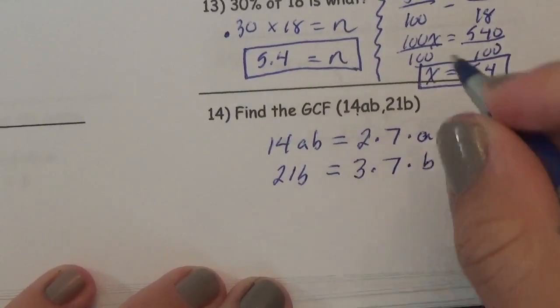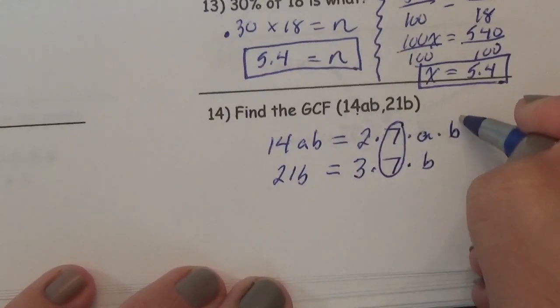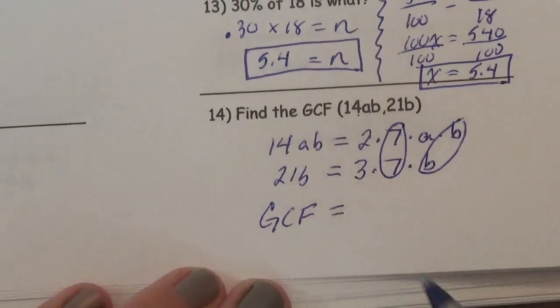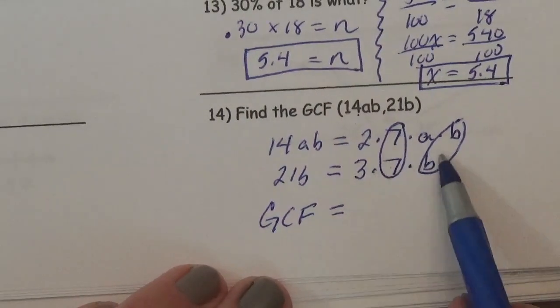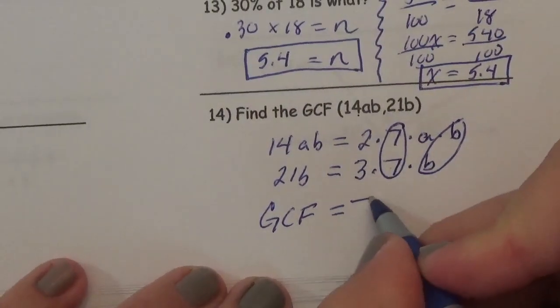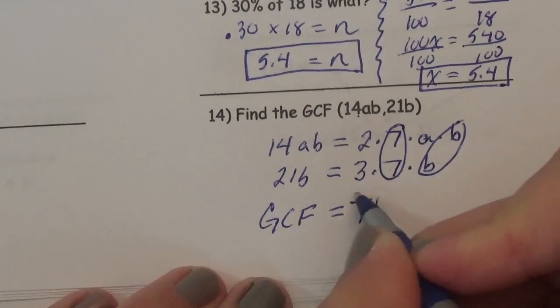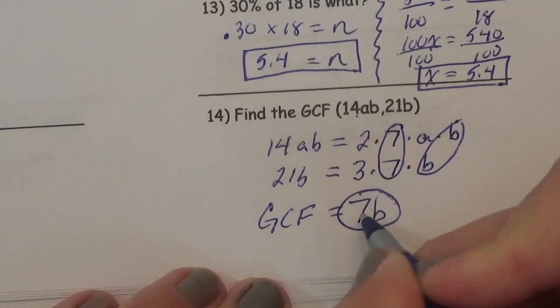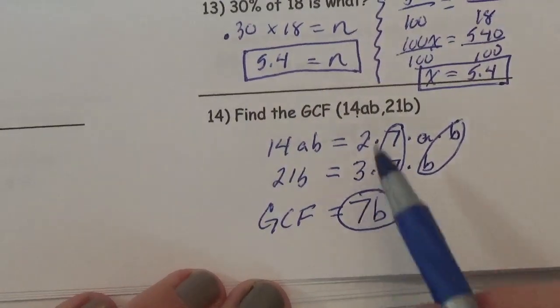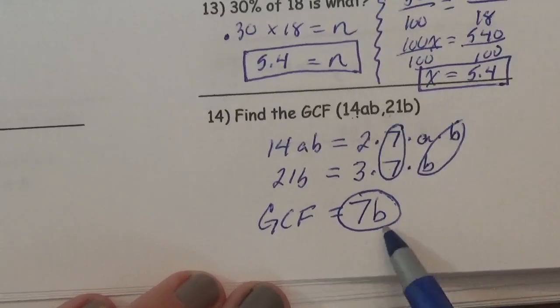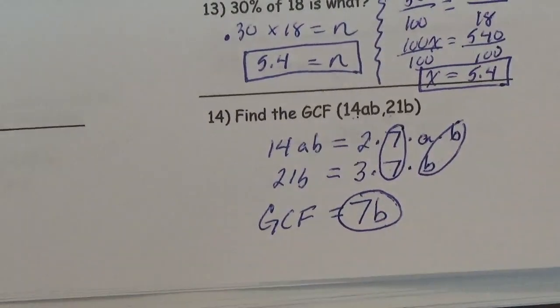And it has the letter B. Then we would circle, if you remember, the things they had in common. And for the GCF, we would multiply those things together. So a circled 7 counts as a 7. A circled B counts as a B. There is your GCF, 7B. That's the biggest number that goes into both of those. And since they both have a B, that counts in the greatest common factor.